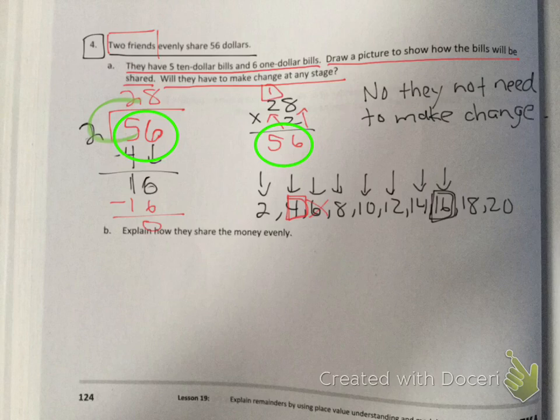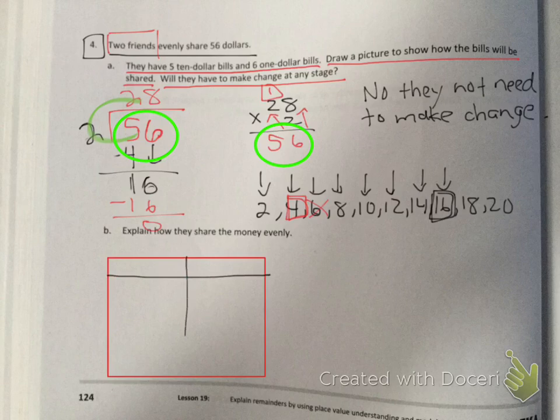All right. So now what I want us to do down here is I want us to do a place value chart and show me how they can share the money evenly. So I want you to make a place value chart where we have tens and ones, and I want you to show me using discs, okay? With using the place value chart. So remember, we're going to have 5 tens, 1, 2, 3, 4, 5, and 6 ones, 1, 2, 3, 4, 5, 6. And remember, this is 56 divided by 2.